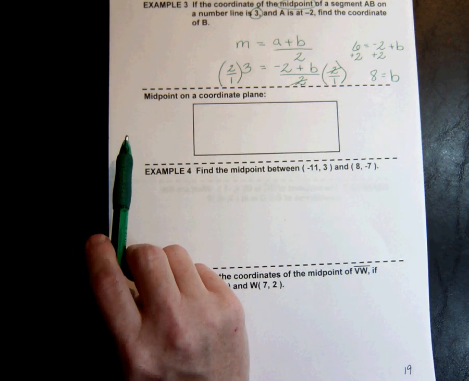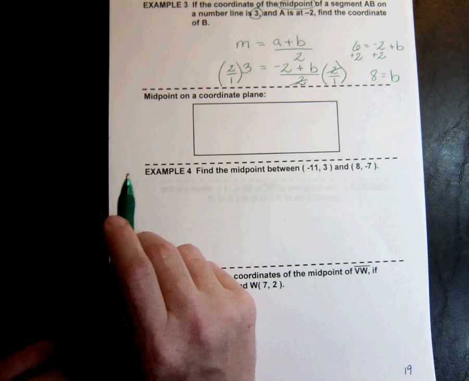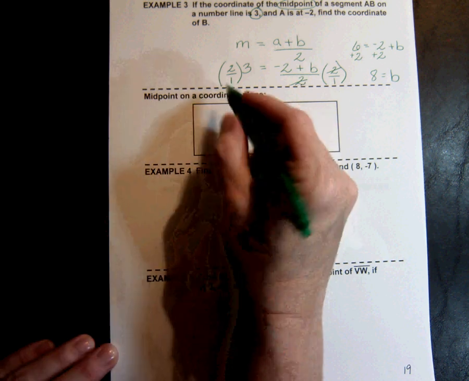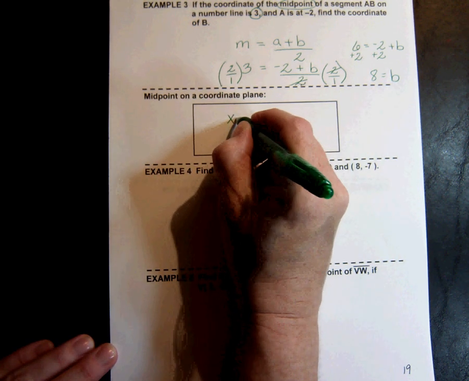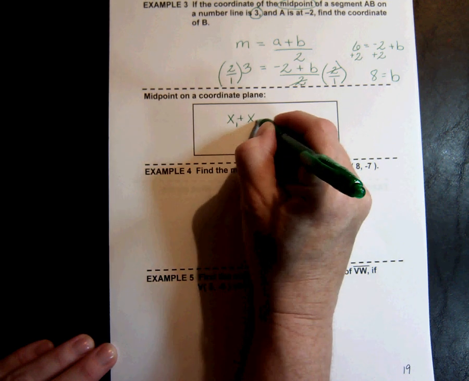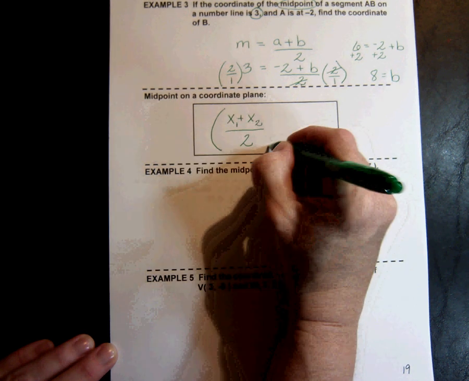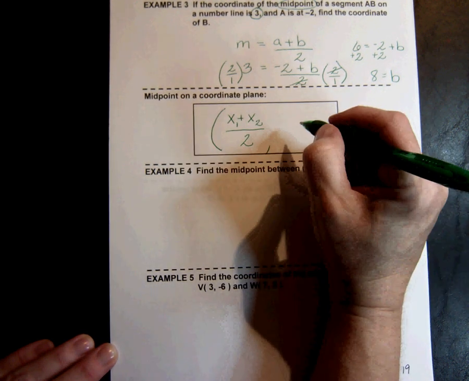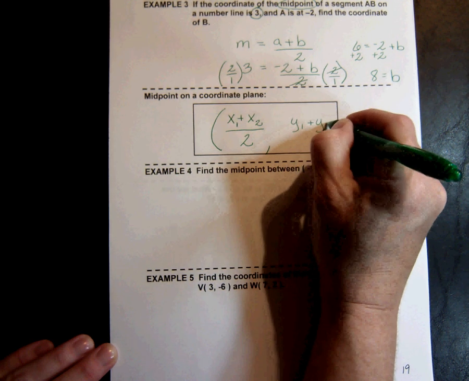Okay, midpoint on a coordinate plane. If you've got the X and a Y, then the formula chart most of the time will be given to you. You're combining your X's, adding the X1 and the X2 and dividing by 2 for your X point. And for your Y coordinate point, you're going to take your Y1 plus your Y2 and divide it by 2.